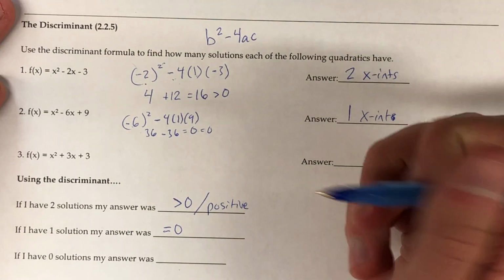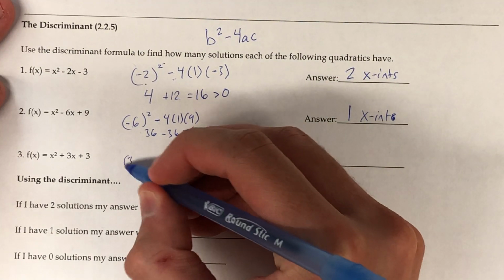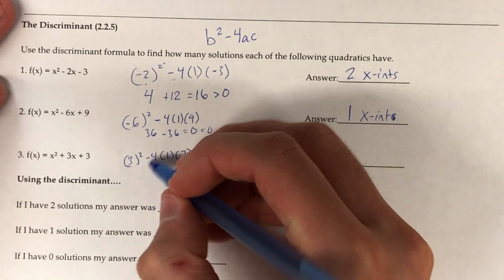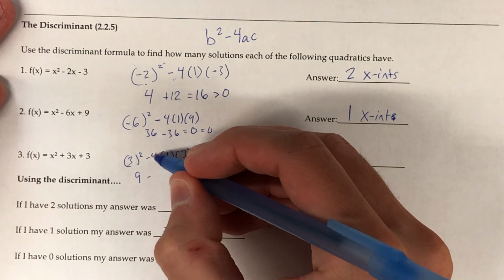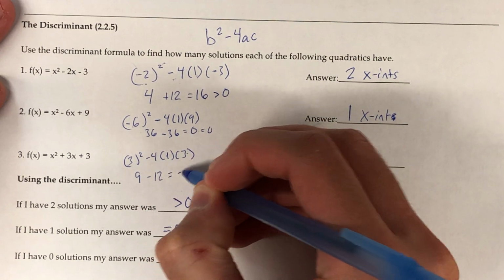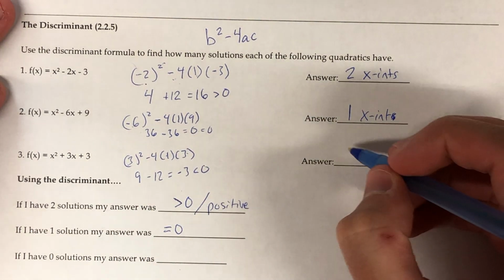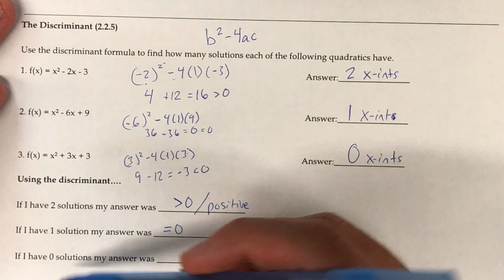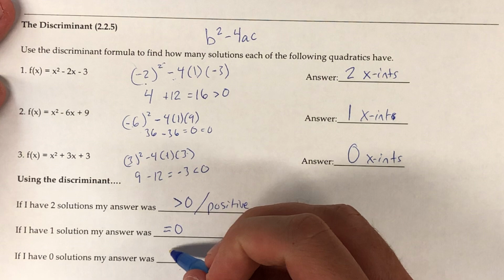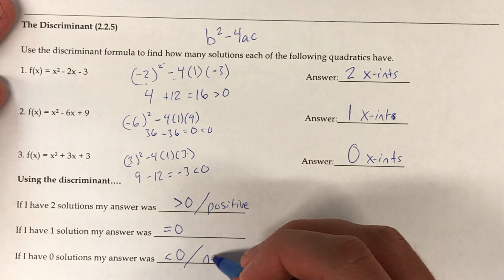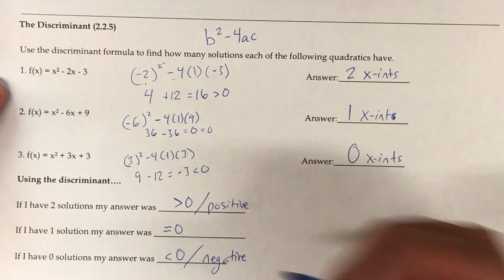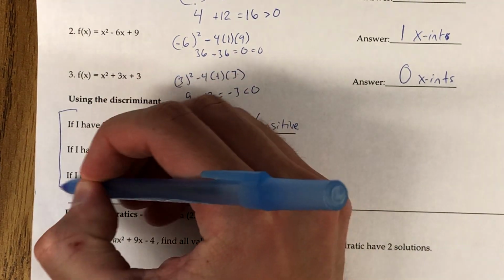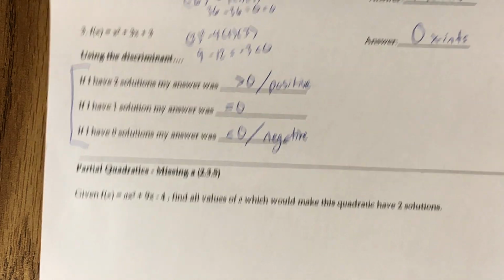Last problem, you can probably see where this is going, but 3 squared minus 4 times 1 times 3, so just plugging in a, b, and c. So we get 9 minus 4 times 1 times 3, so minus 12 equals negative 3, which is less than 0. When your discriminant is less than 0, you have 0 x-intercepts or 0 solutions. So if I have 0 solutions, my answer was less than 0, or negative. Okay. So we want to keep these facts in mind as we're working on our 3.0 target.